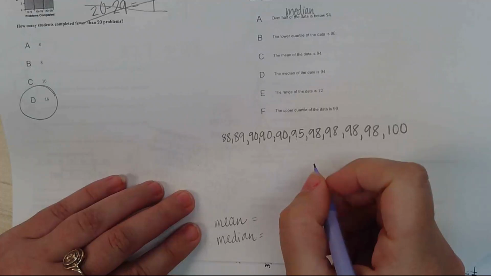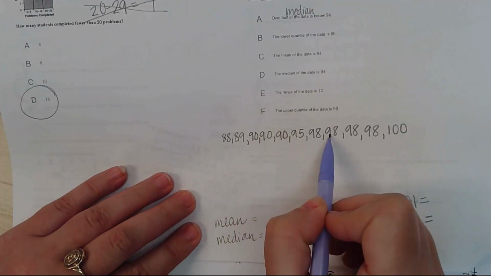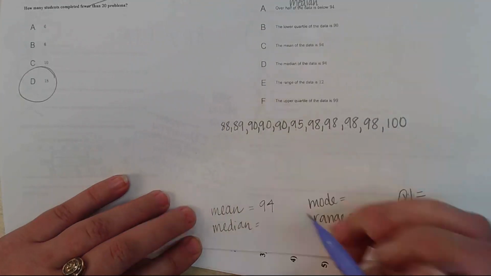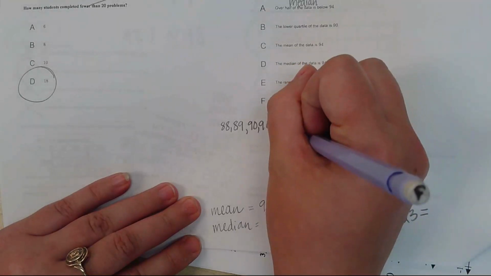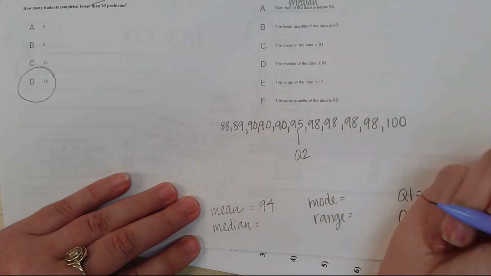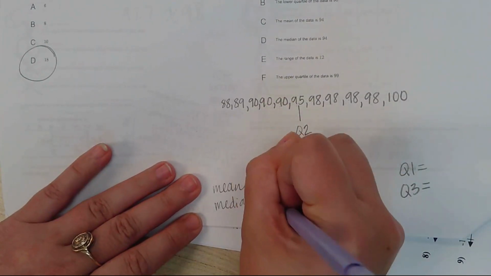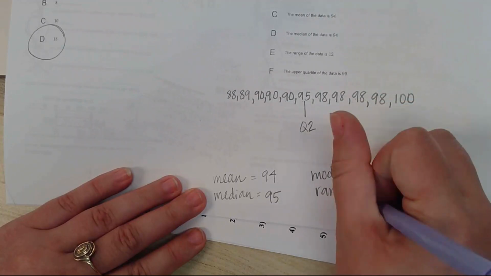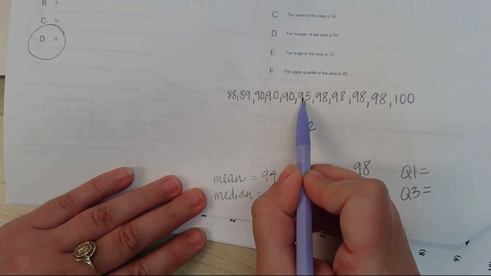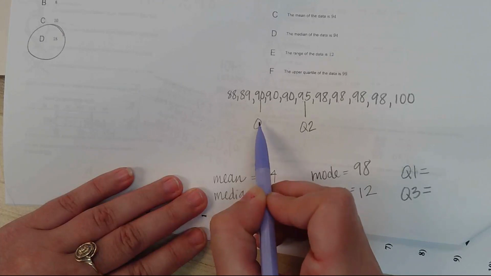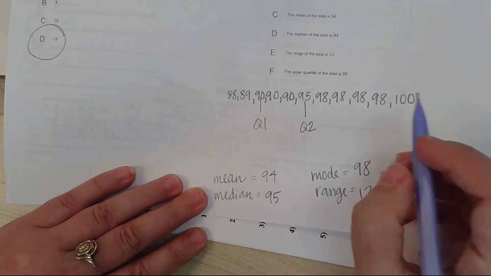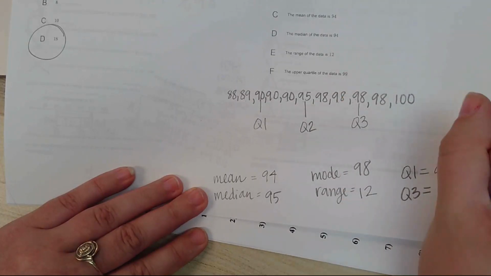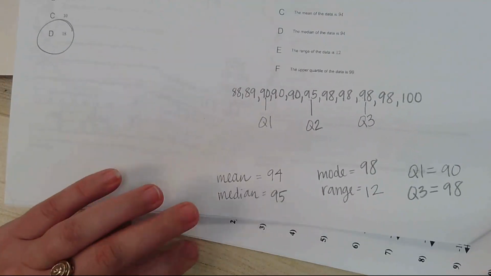When you add up all the data and divide by 1, 2, 3, 4, 5, 6, 7, 8, 9, 10, 11, what do you get as your mean? 94. When you do the rainbow, if you work from the outside in, you find out 95 is going to be your quartile 2, which is also called your median. That exact middle. Your mode is going to be, your range is going to be 12. And then we already know Q2 is 95. That means my Q1 is going to be that first what? 90. And that Q3 is going to be that third, what? 98. So now that we know that, let's go find out what answer choices.